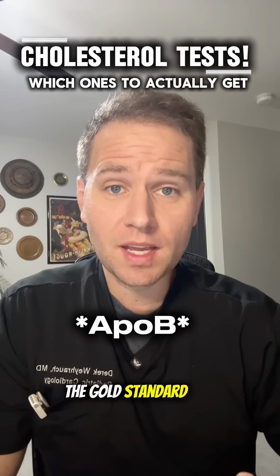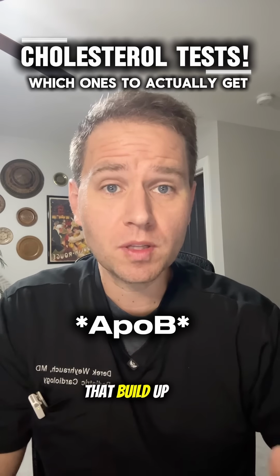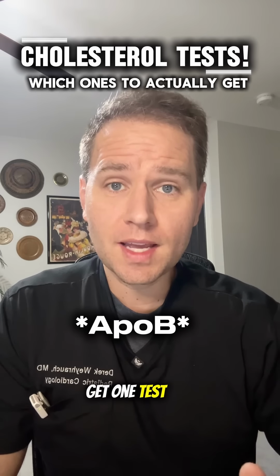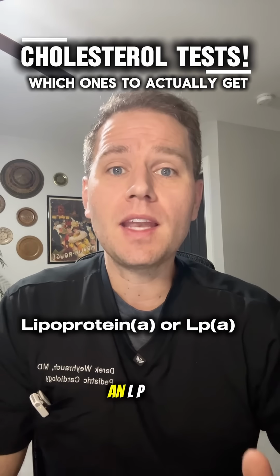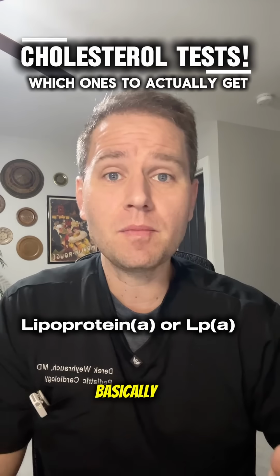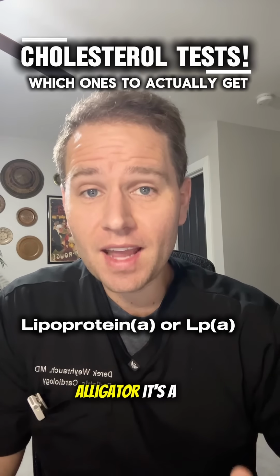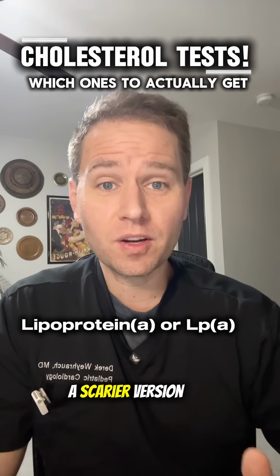ApoB is the gold standard. It measures all the ApoB carrying particles, which are all the bad particles that build up plaque. If you only get one test, make it ApoB. Then Lp(a), it's the number one inherited cause of heart attack, basically a sticky or worse form of LDL cholesterol. If LDL is an alligator, it's a crocodile, a scarier version.